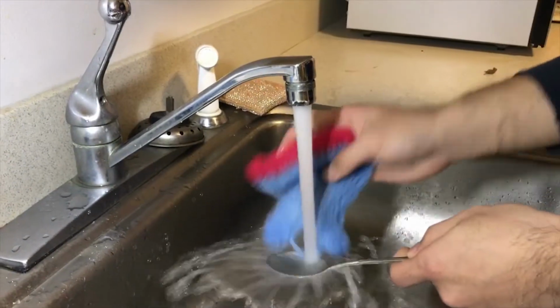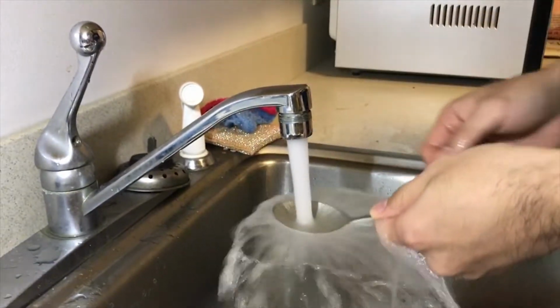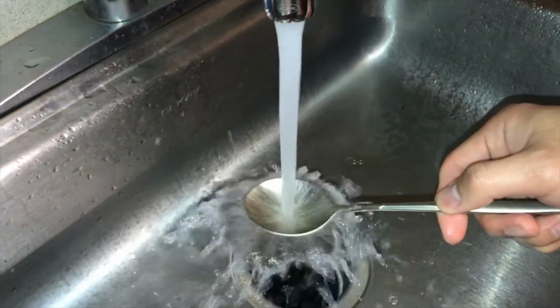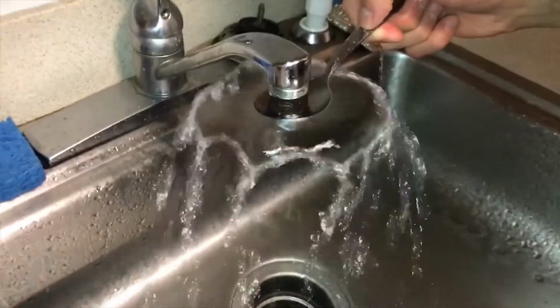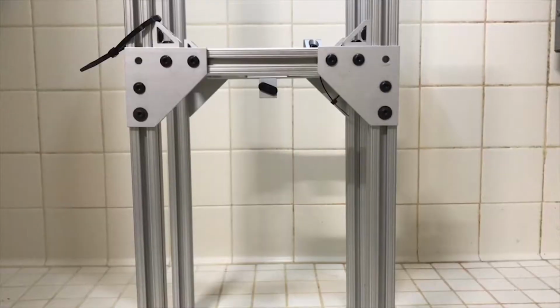Have you ever found yourself washing spoons and noticed the water bounce off the spoon like this? Here we see that the water forms some interesting shapes. Sometimes you might see something that looks like a sheet, or maybe even a bubble. Let's dig deeper to see if we can recreate it and find out why it looks so cool.